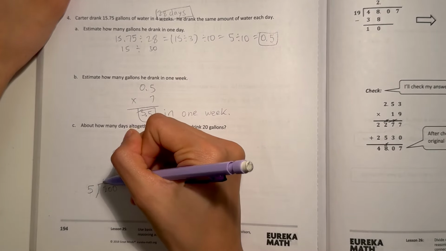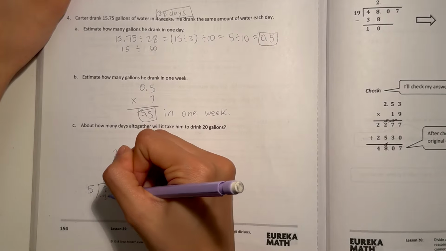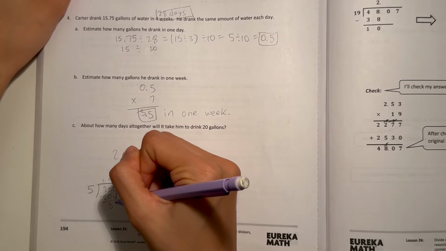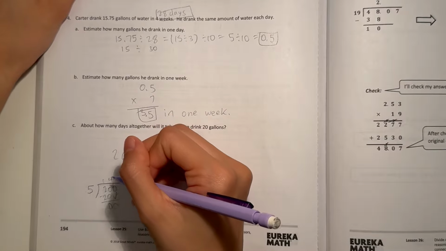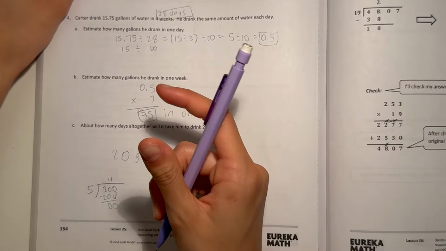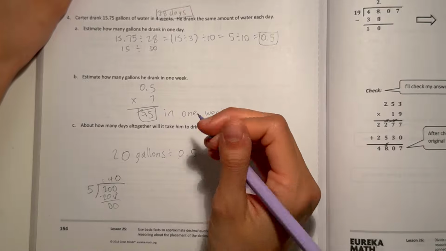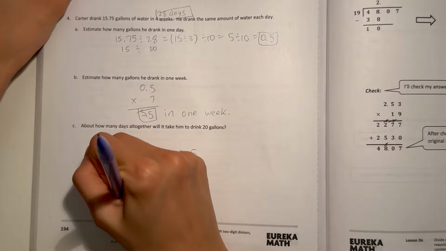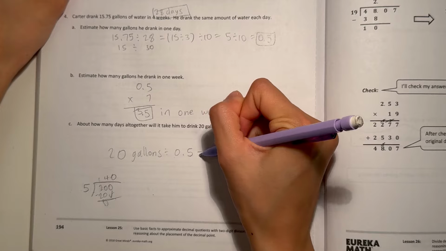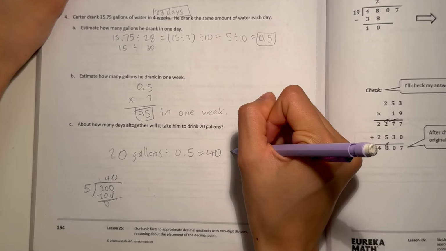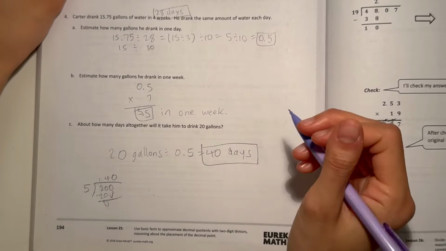5 goes 0 times into 2, but it goes 4 times into 20. So minus 0, bring the 0 down. That would just be 40, basically. Okay. Oh yeah, because that's a 0. So 20 gallons divided by 0.5 equals 40 days for him to drink 20 gallons.